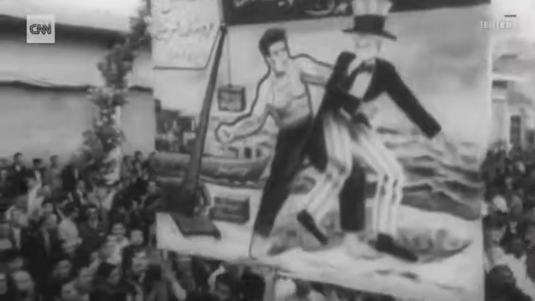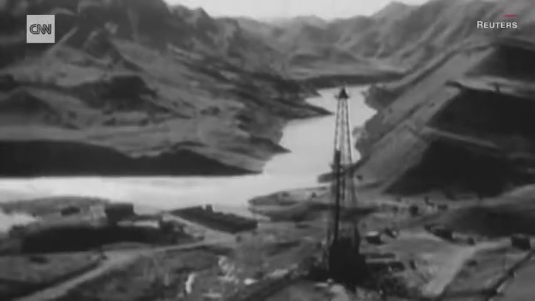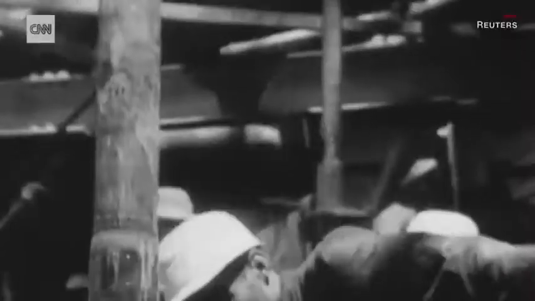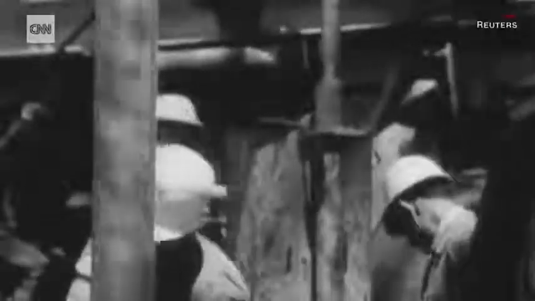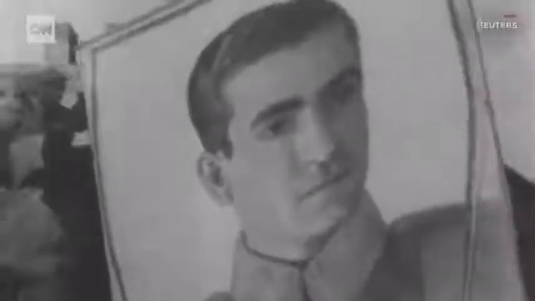To understand that, we need to go back to the 1950s and this man, Mohammad Mossadegh. Mossadegh, who became prime minister in 1951, was key in nationalizing the country's British-controlled oil fields. As a result, the British enlisted the US to get rid of him. In 1953, the CIA and MI6 backed a coup ousting Mossadegh, restoring instead Iran's monarch, the Shah.